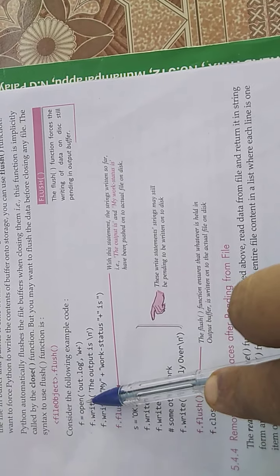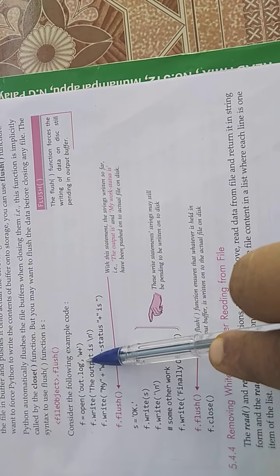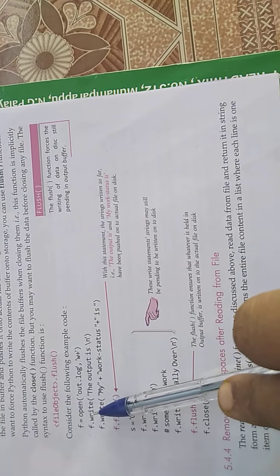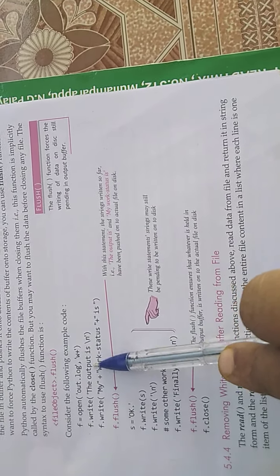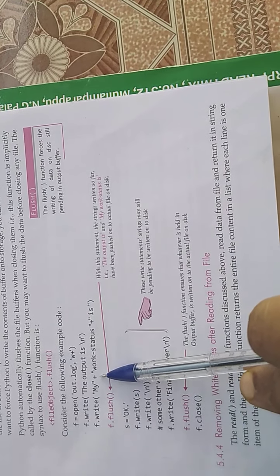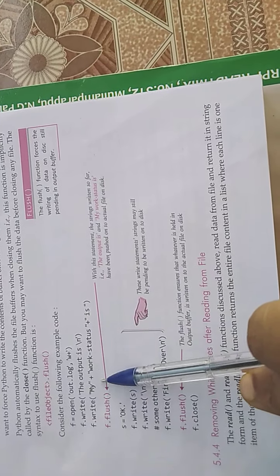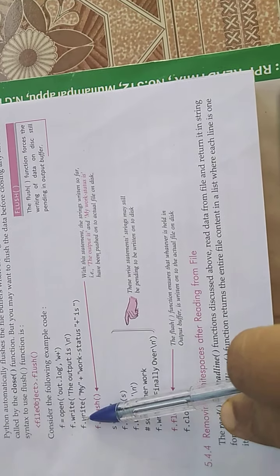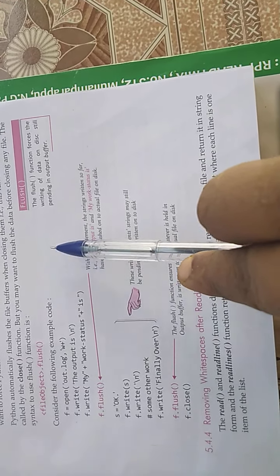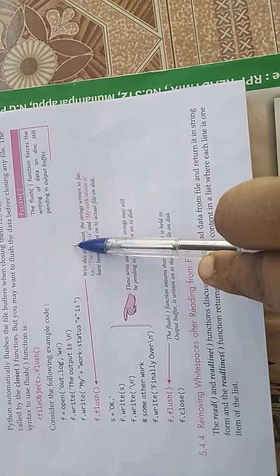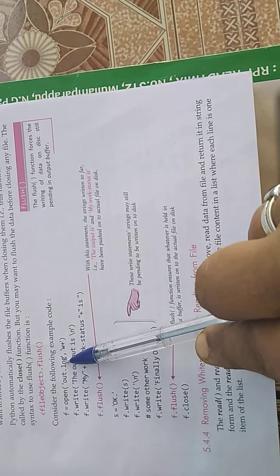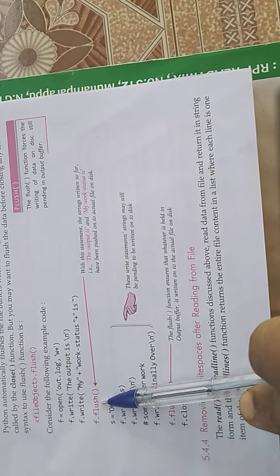So now we are opening a file: f = open('out.log', 'w+'). That means both read and write processes are possible. So f.write('the output is'), so we are writing this data into the buffer. Now f.write(my work status is) is also going to be written into this file. So these two contents will be in the file buffer, waiting for the controller to do the process. Before that, I want to store the buffer data into the file, that is out.log. I can use f.flush().